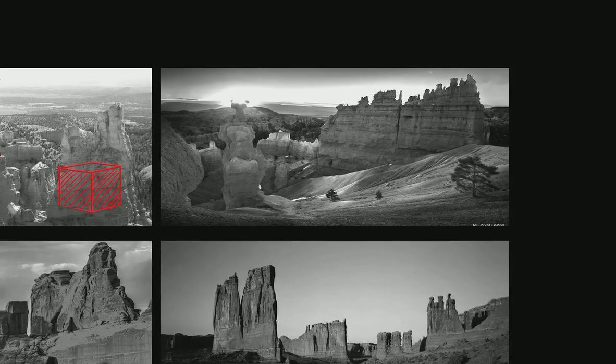Here we have the classic backlighting. We can tell that the sun is back here, hiding behind the object, and all of the objects here, including the rock forms and the mountain ranges, are being silhouetted.